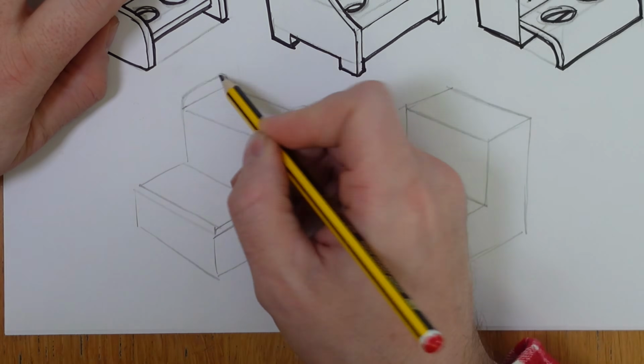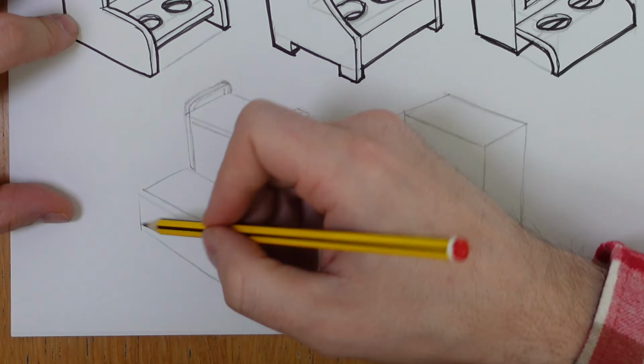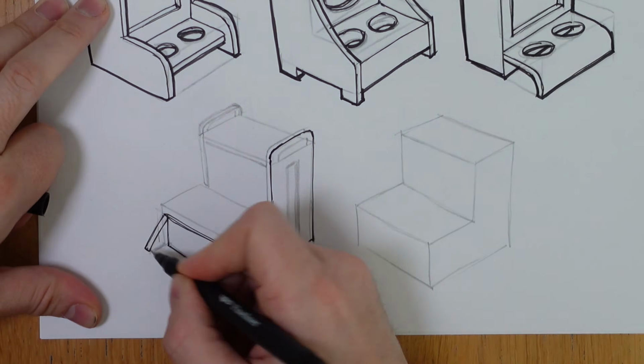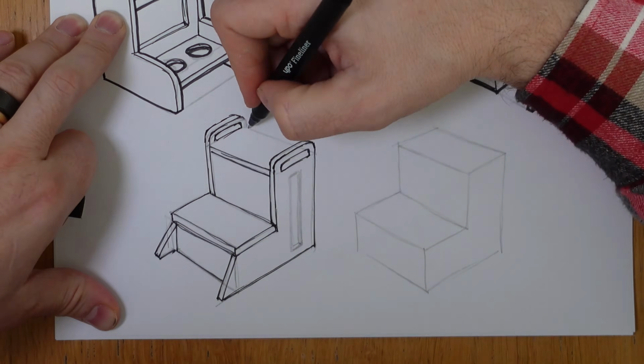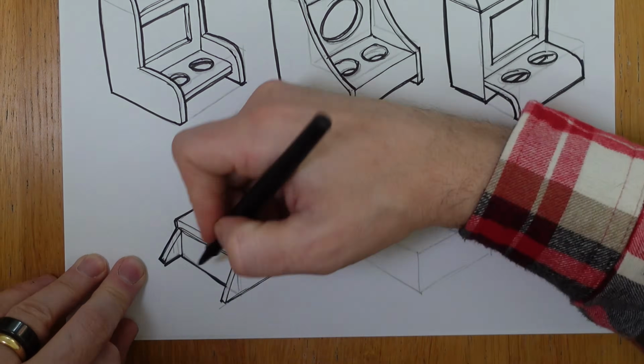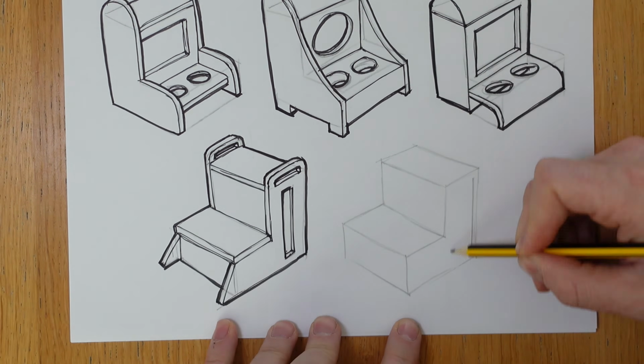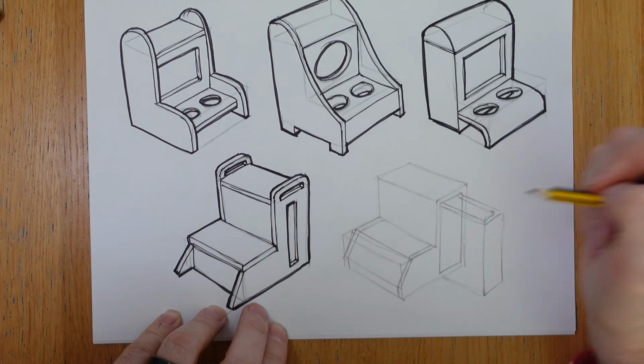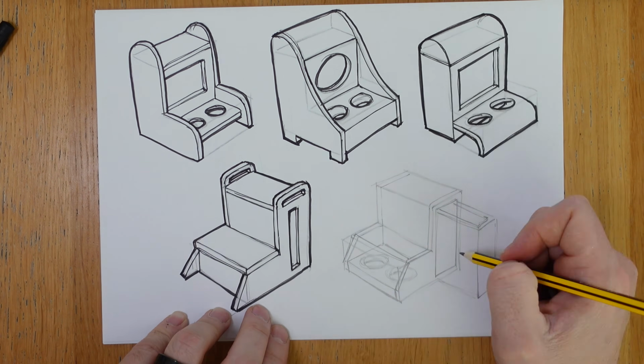I'll start with some variations of the same idea, just altering some of the features such as the shape of the sides and the lid. I'm just using an HB pencil to lay out my sketch, with a bit of crating so that proportions are fairly accurate. Then I outline with a fine line pen and finish with a thicker pen.